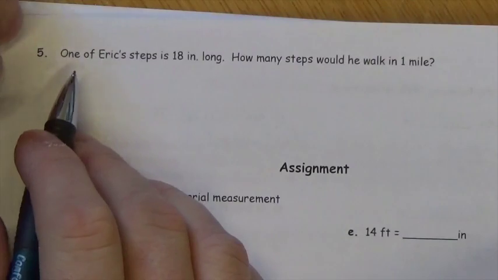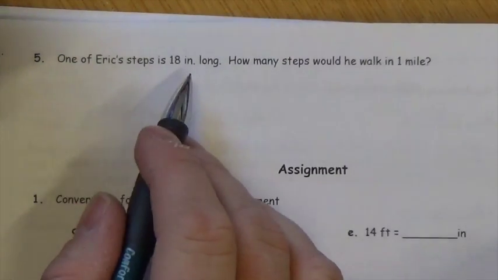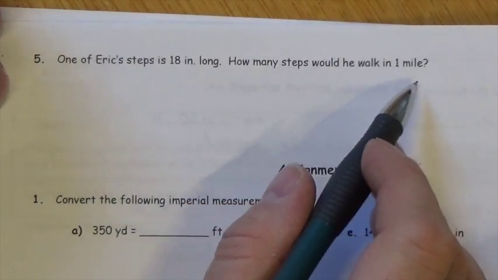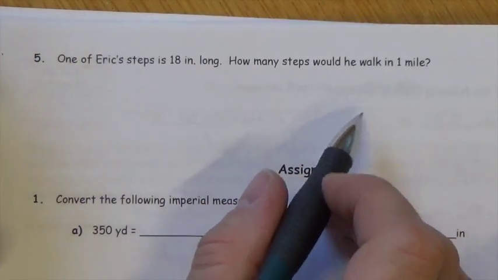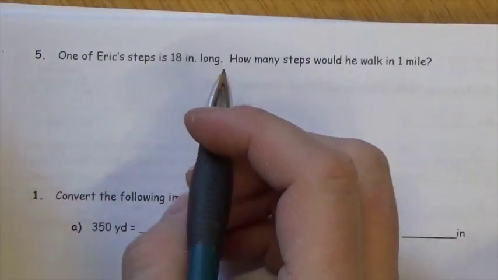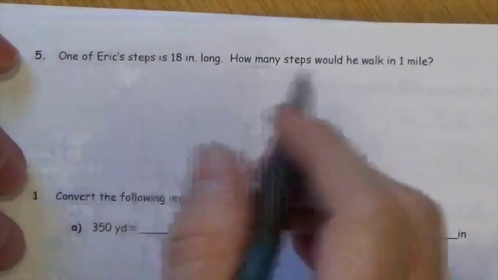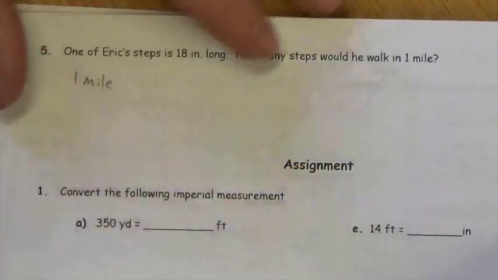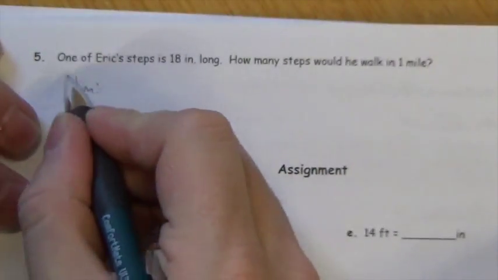In this question we read that one of Eric's steps is 18 inches long. How many steps would he walk in a mile? Okay, so let's figure this out. What we're going to do is convert a mile into steps. So 1 mile, I'll use the abbreviation here.